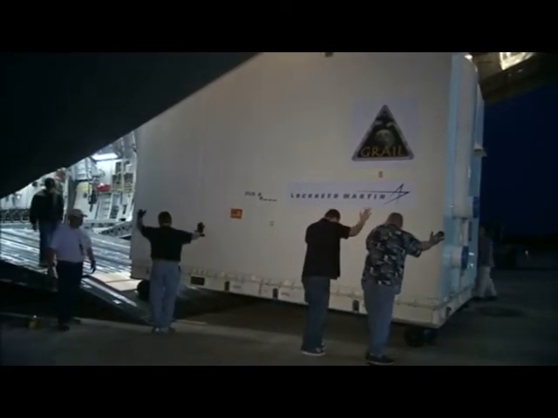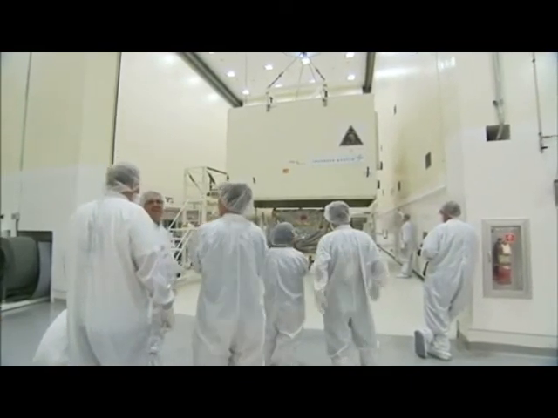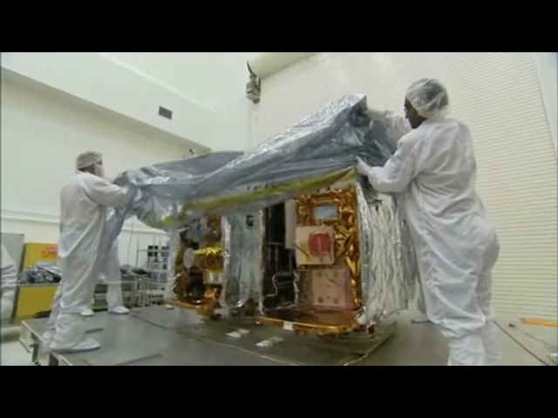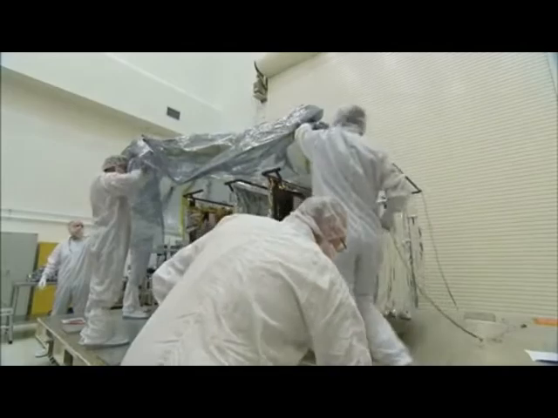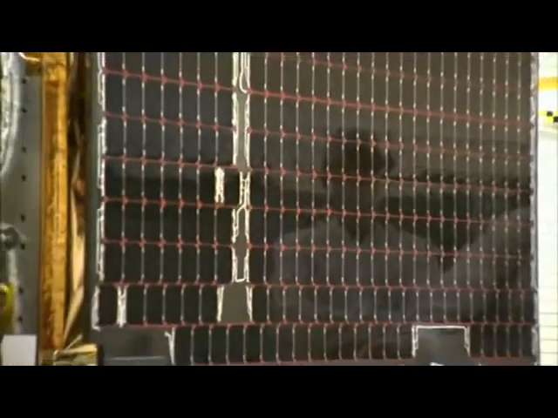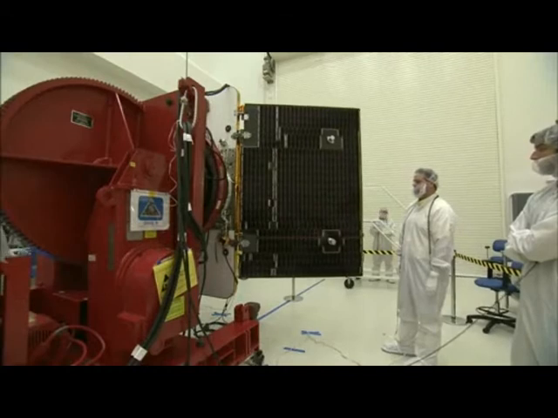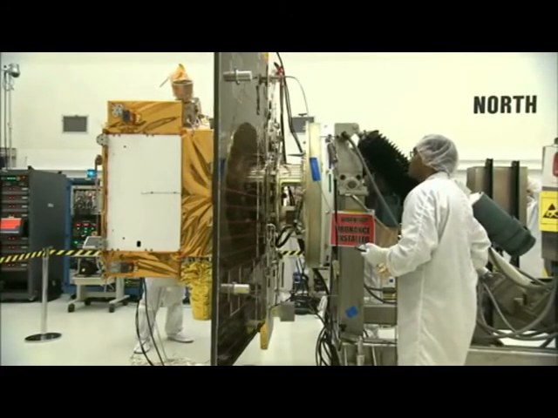After it was unloaded at the shuttle landing facility at NASA's Kennedy Space Center, GRAIL was transported to the Astrotech Payload Processing Facility in nearby Titusville. Once inside the processing facility, the spacecraft was uncrated before technicians attached and tested the solar panels. The electrical power subsystem on each of GRAIL's twin spacecraft includes 2 solar arrays and a lithium-ion battery.